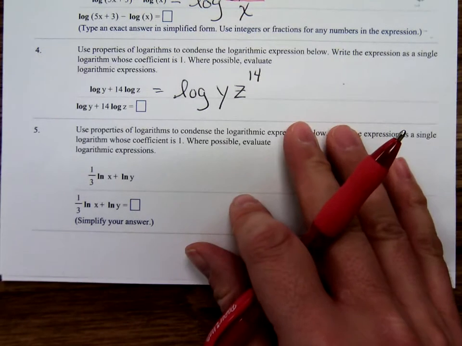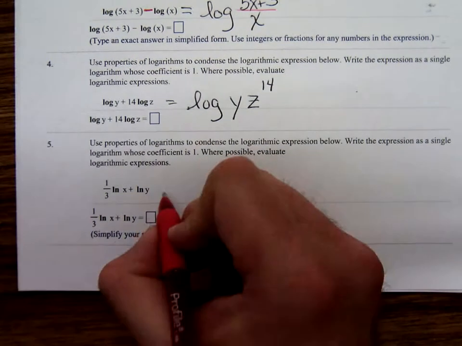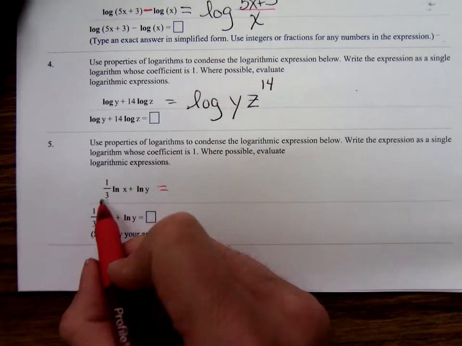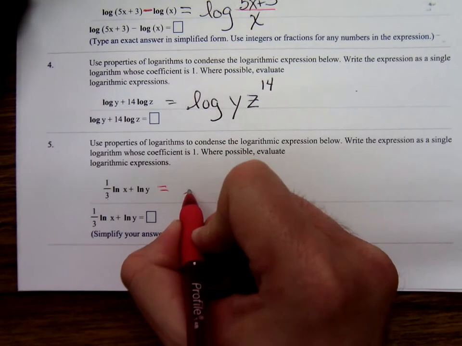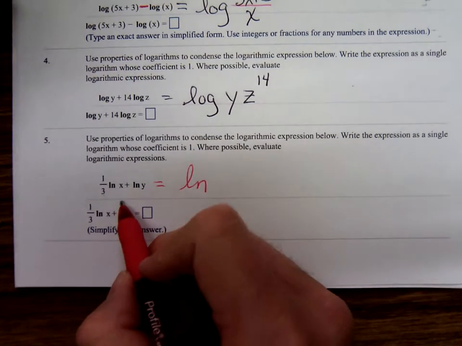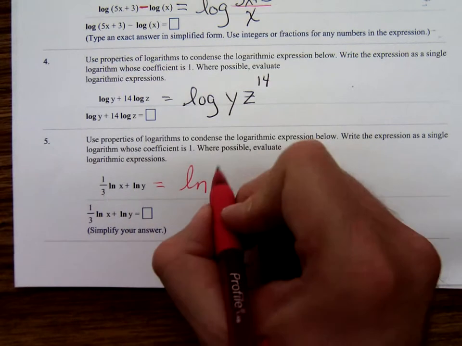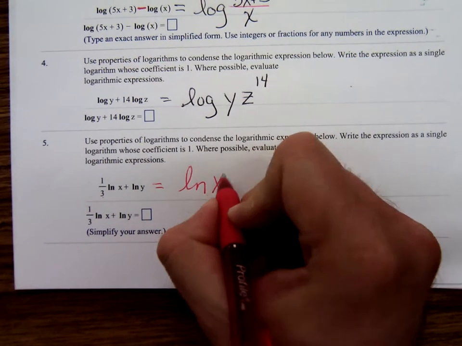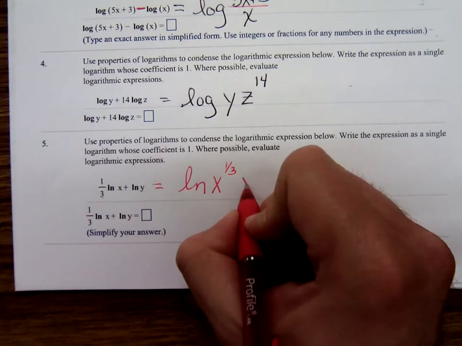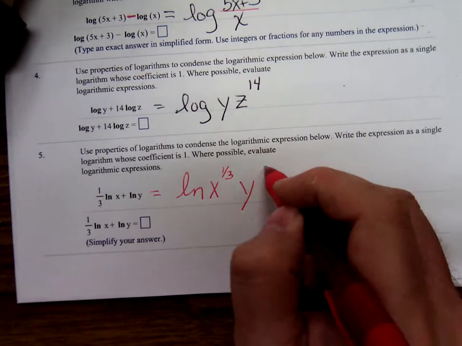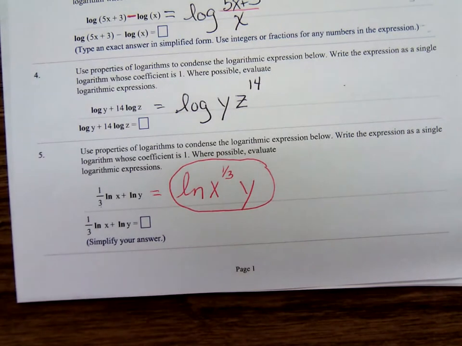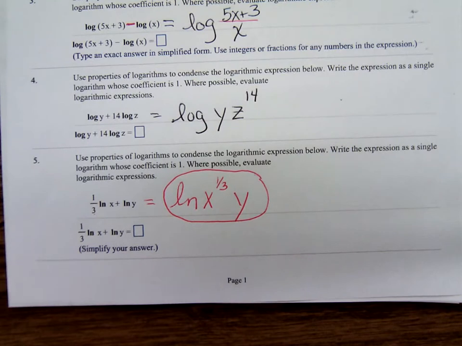Sort of flying through these. Number 5. Similar to this one, except there's an exponent that's a fraction, but okay, so what? You write ln, again, that's an L, not an I. The exponent is in front of the L. So x to the 1/3 y. Don't put a plus in between them. If you do, when you type it in, MyMathLab is going to say wrong.